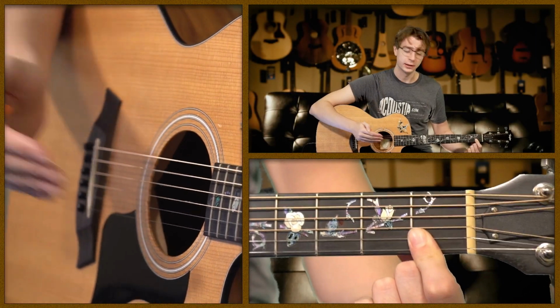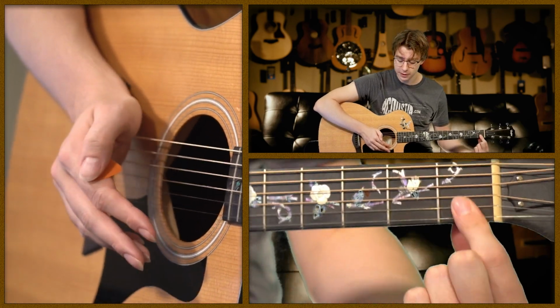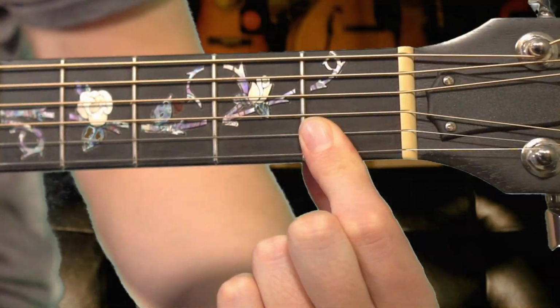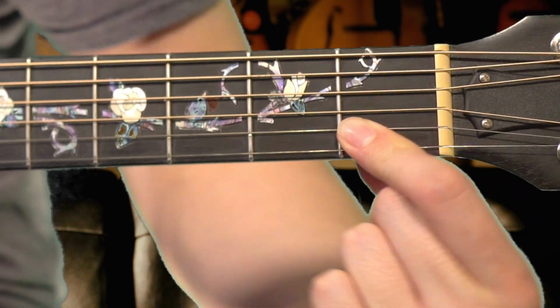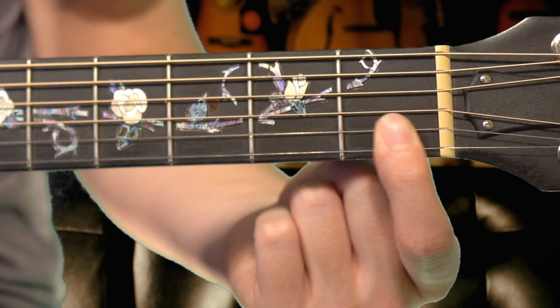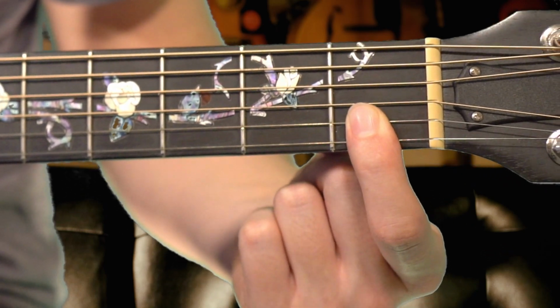And the way you're gonna get this sounding clean is by applying pressure right before the metal part of the fret and by making sure your finger's flat. Make sure it's not like this. I've seen a lot of people do this. You wanna make sure it's horizontal. See how it's almost aligned with the metal part of the fret.